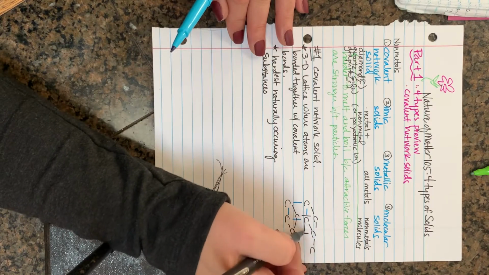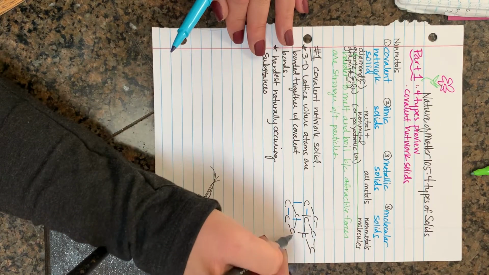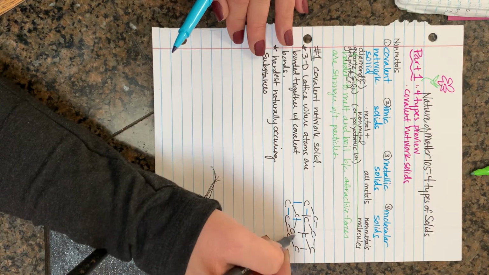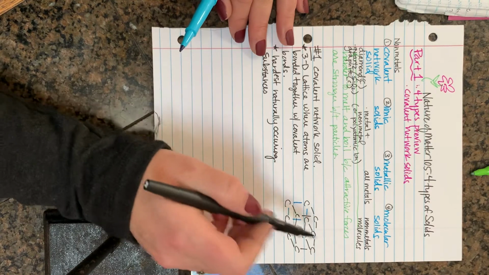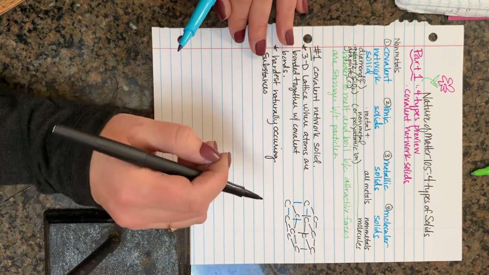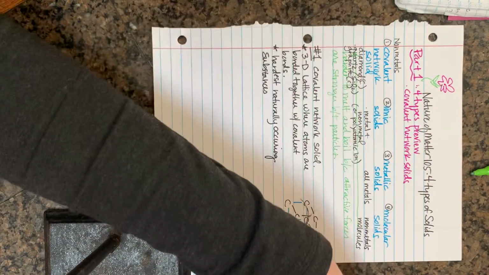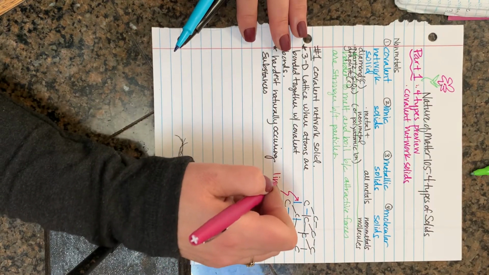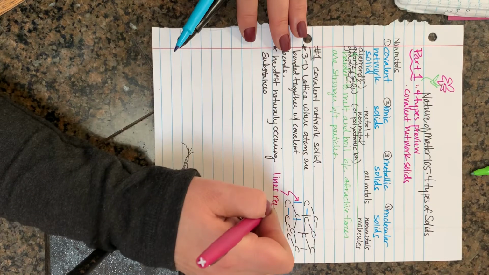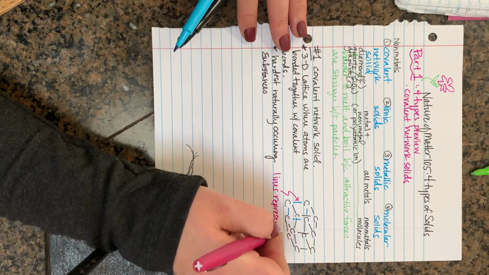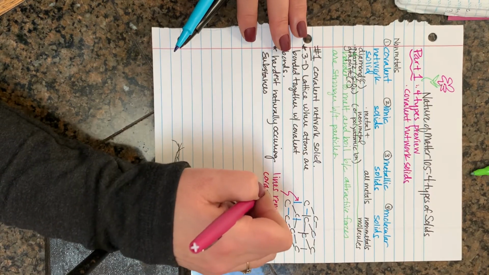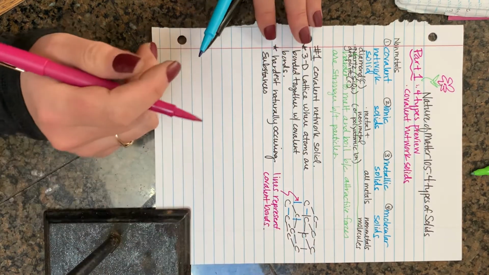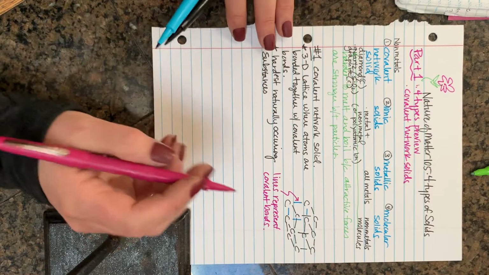So there'd be another carbon out here, carbons down. So it's just a repeating unit of carbons bonded together. And these lines represent covalent bonds, so a shared pair of electrons.